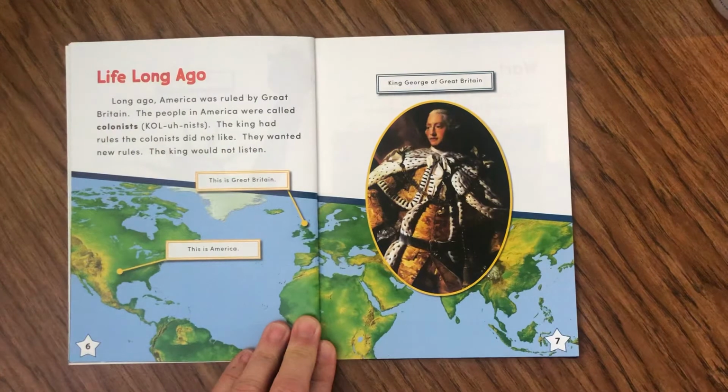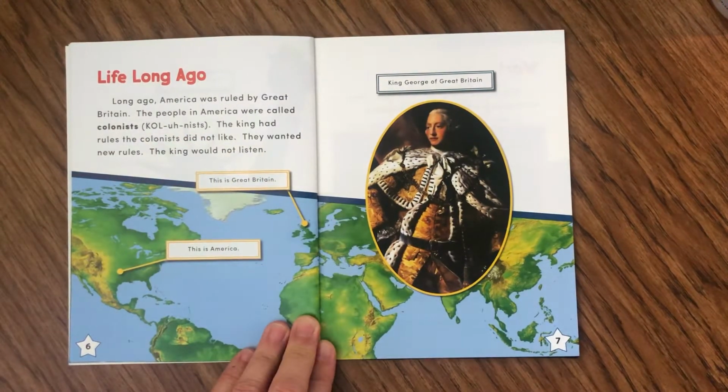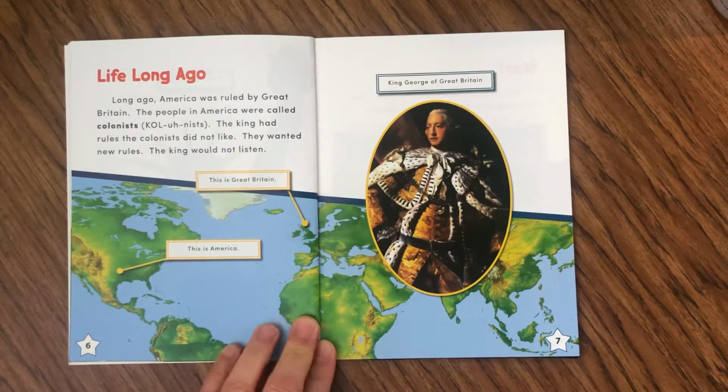Life long ago. Long ago, America was ruled by Great Britain. The people in America were called colonists. Colonists. The king had rules the colonists did not like. They wanted new rules. The king would not listen.